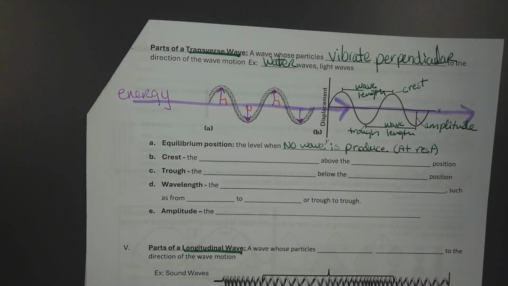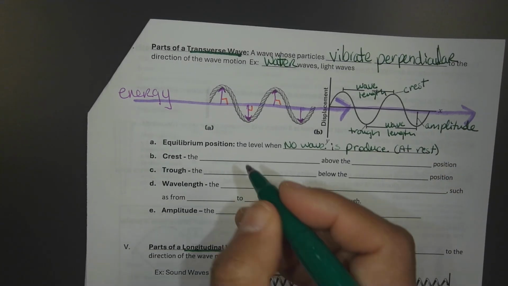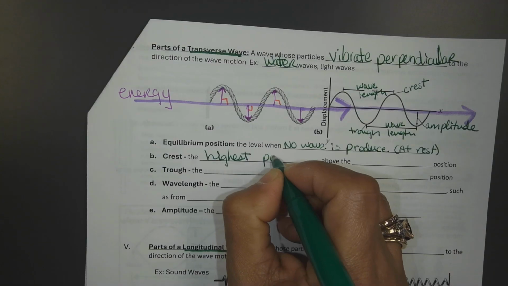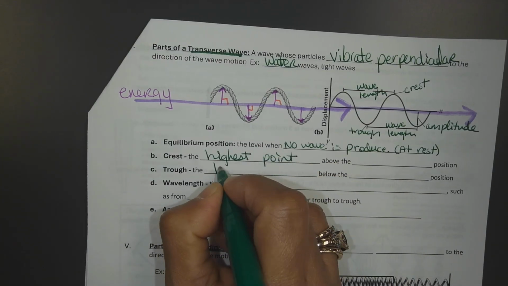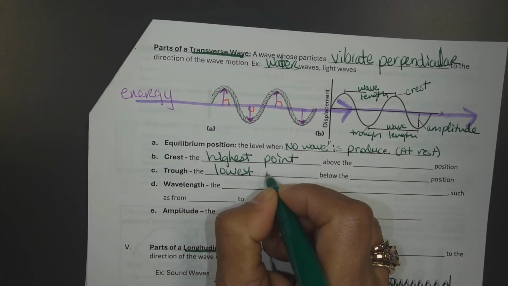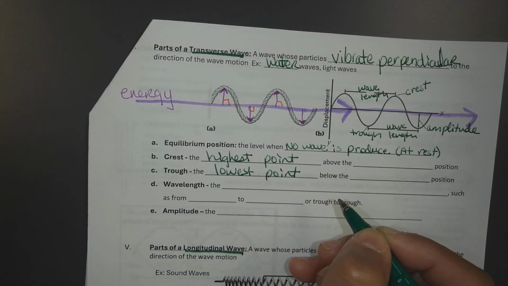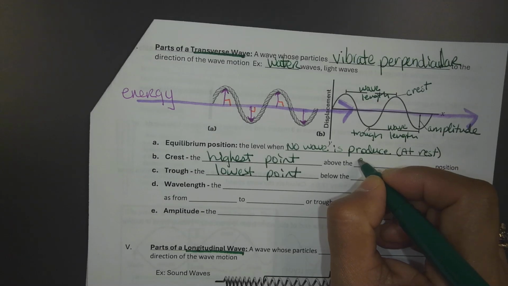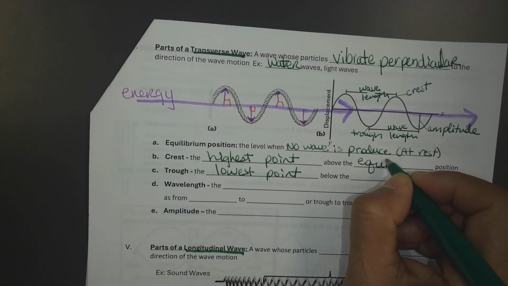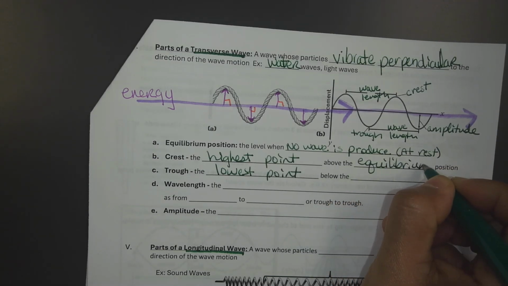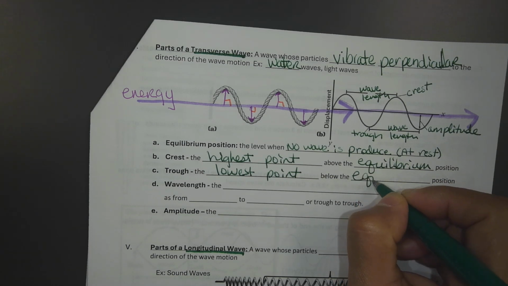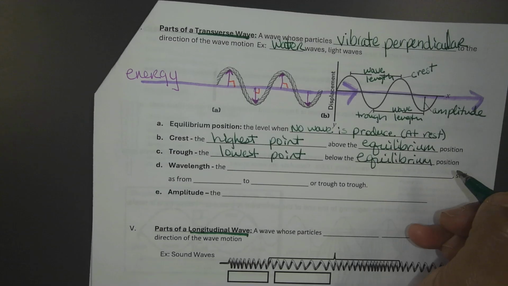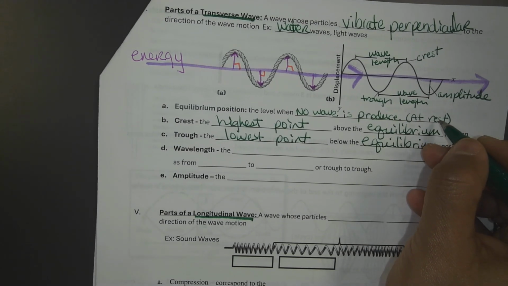The crest is going to be the highest point. The trough is the lowest point in comparison to the equilibrium. Remember, equilibrium is when it's at rest.